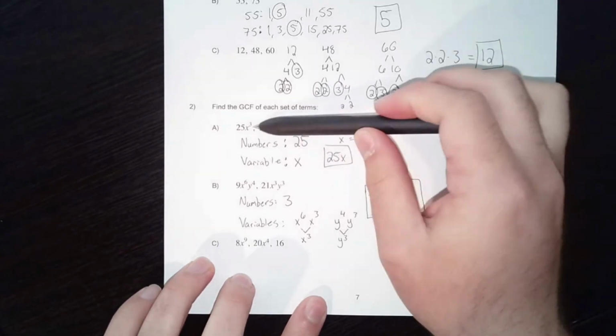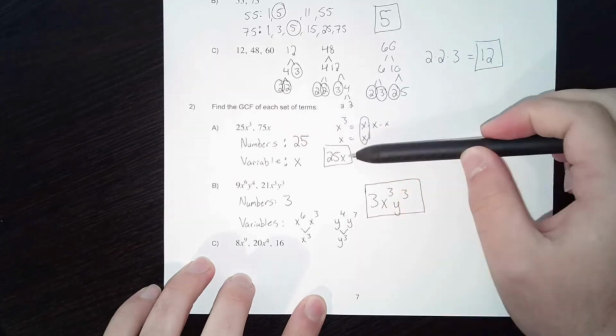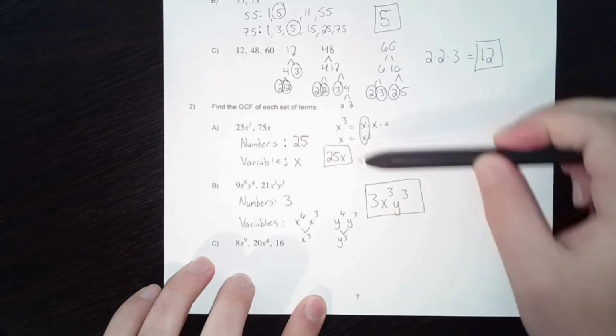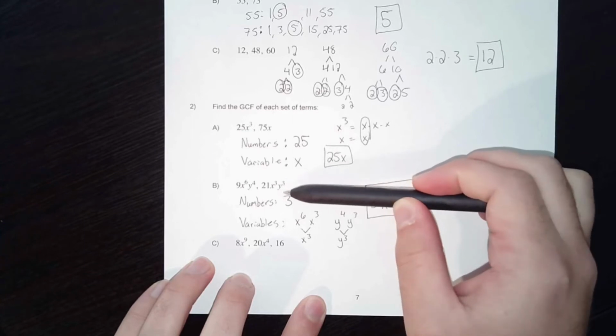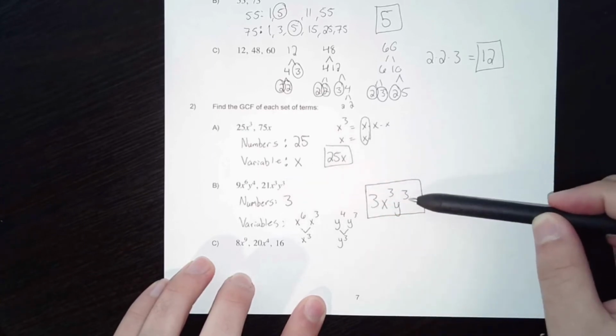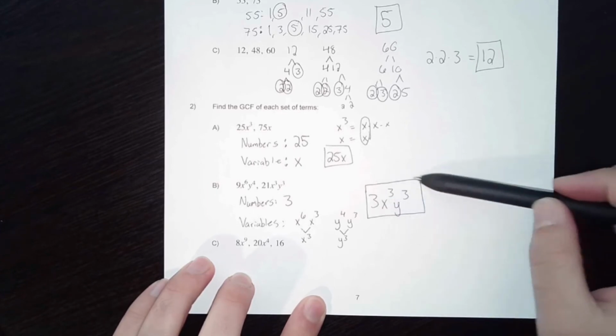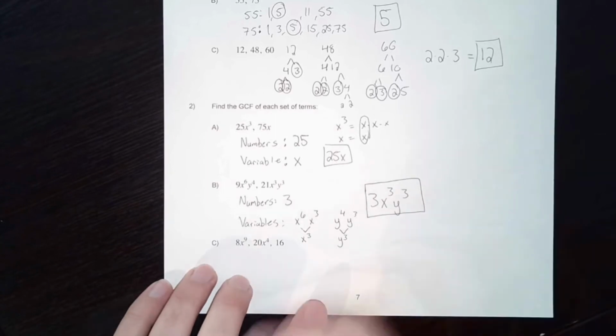So if you look at the first one here, the smallest exponent I had was a 1, or just an x. So that's what I was able to pull out as my GCF. Same thing in B. My smallest exponent on x was a 3. My smallest exponent on y was a 3. So I pulled out an x to the third and a y to the third. That's always going to be your kind of rule that you want to follow for your exponents. What's the smallest exponent that I have in everything?